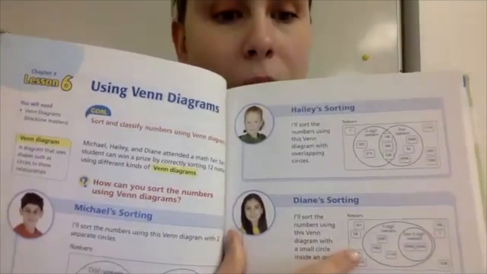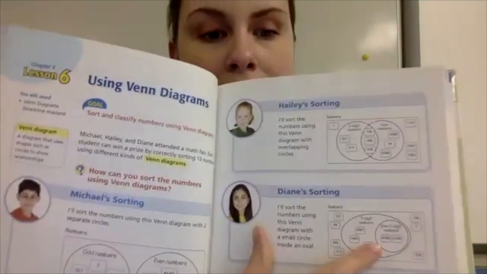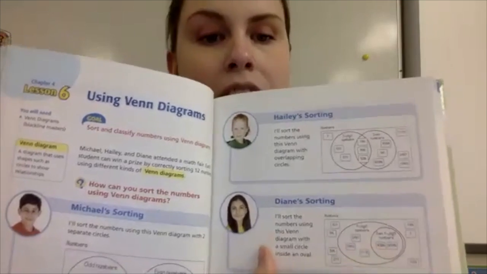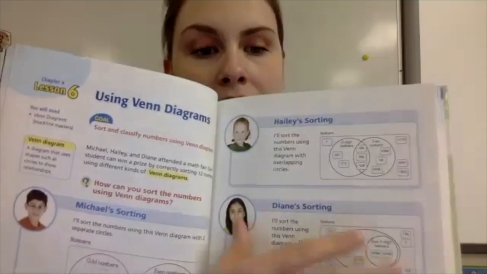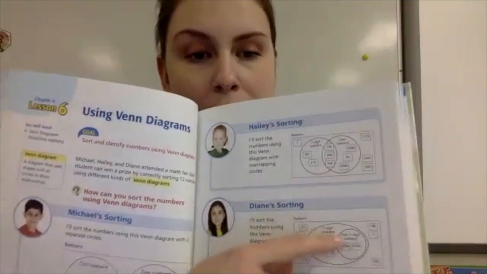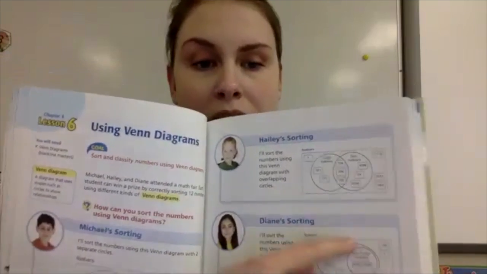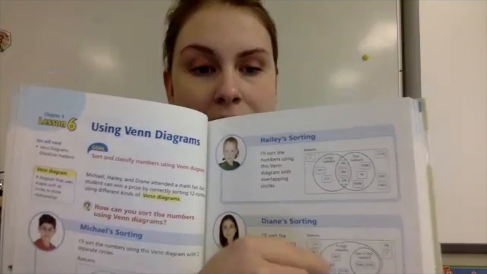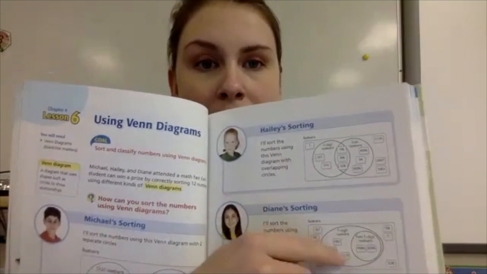Then Diane, she sorted the numbers using a Venn diagram with a small circle inside a big circle. So if it wasn't going to be more confusing, we just decided to put one inside the other. If you look at the labels, it says 4-digit numbers, and then the inner circle says even 4-digit numbers. She probably started out by finding all the 4-digit numbers because that's what's in common with both of these circles. And then she just circled the ones that were even. And if you look on the outside in the big circle, it's all the odd 4-digit numbers.